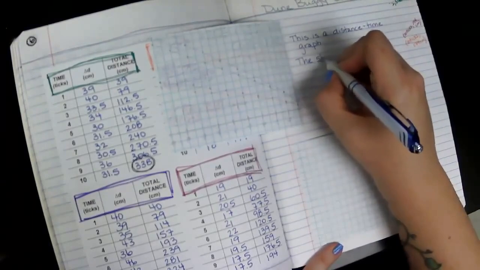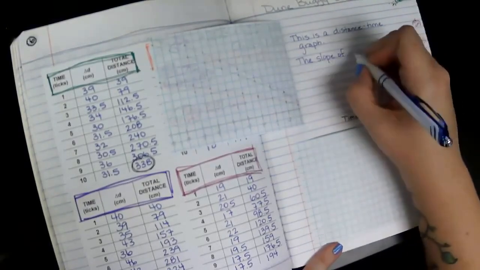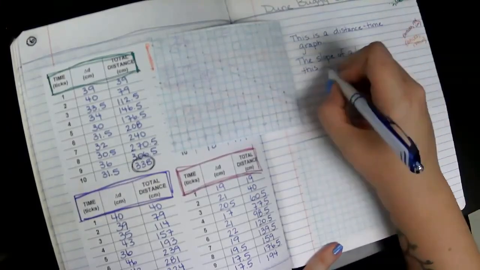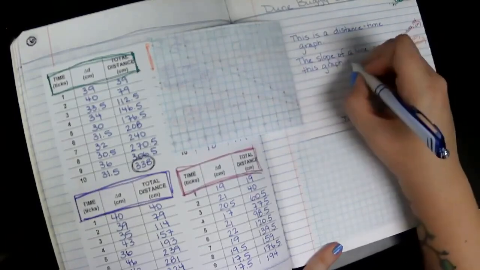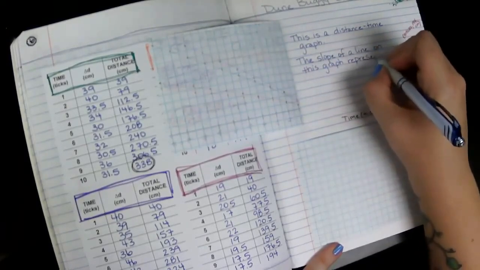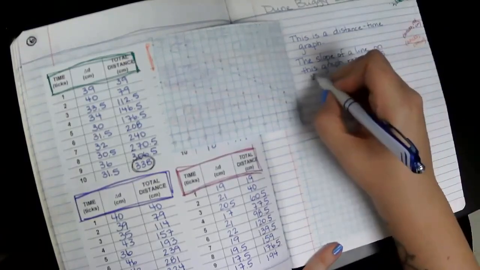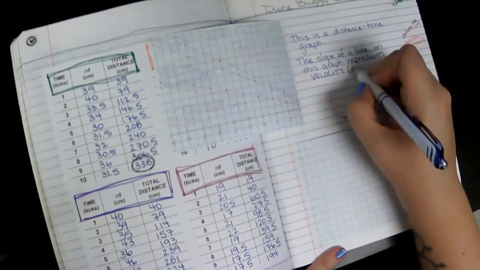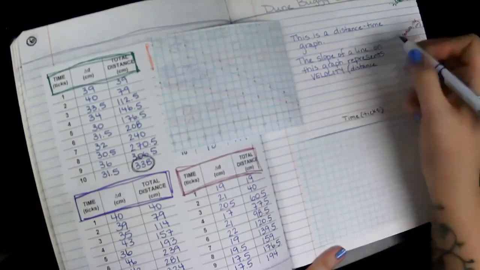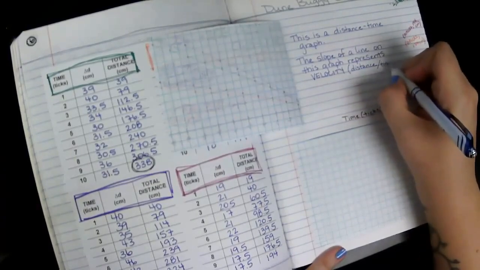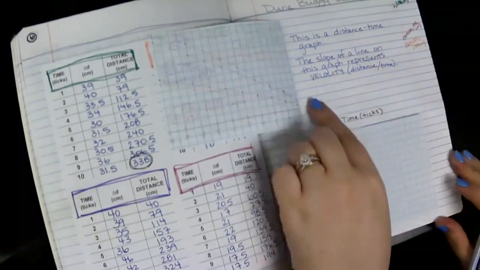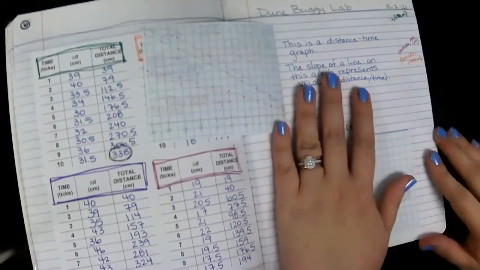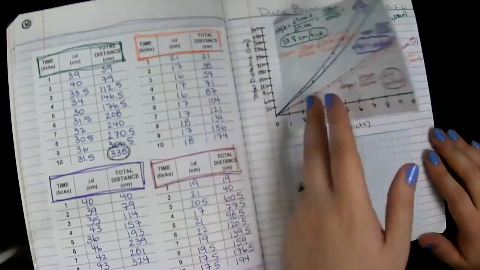The slope of a line on this graph represents velocity, or distance divided by time. So what we've just created is called a distance time or a position time graph, and the slope represents the velocity. So now let's go back to those questions.